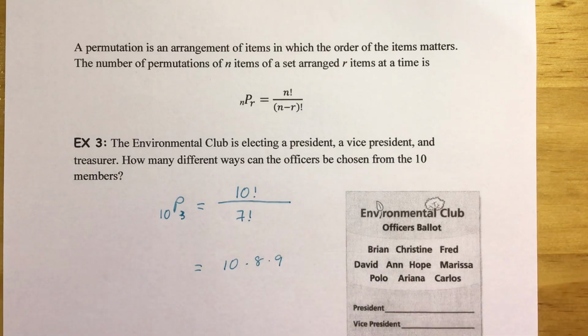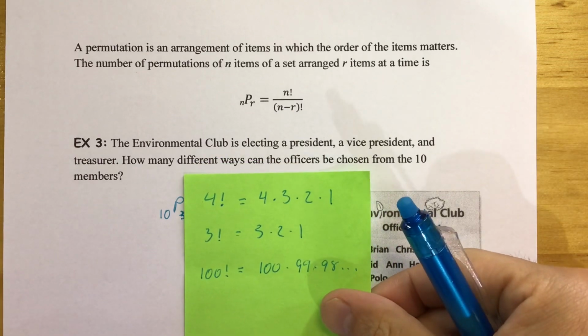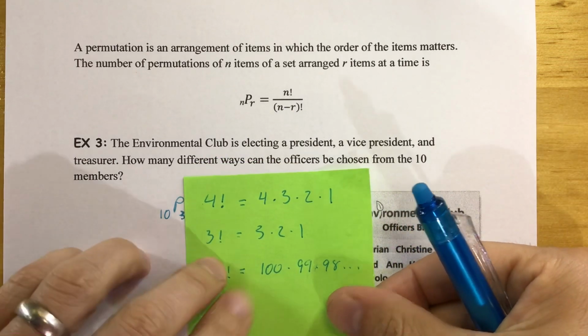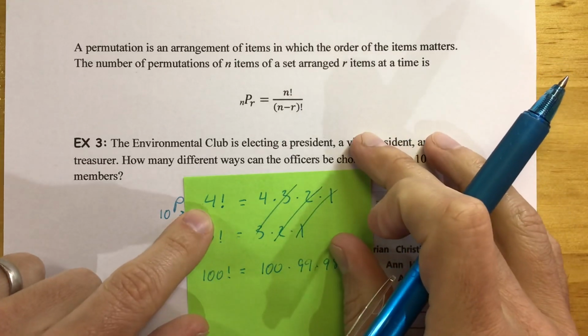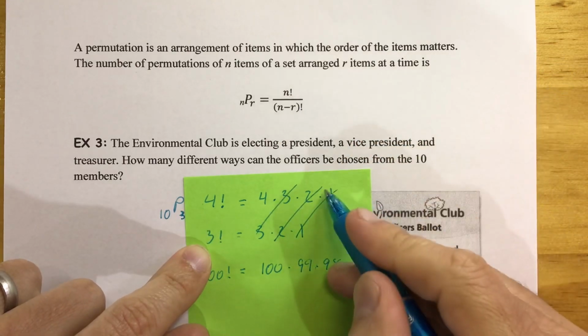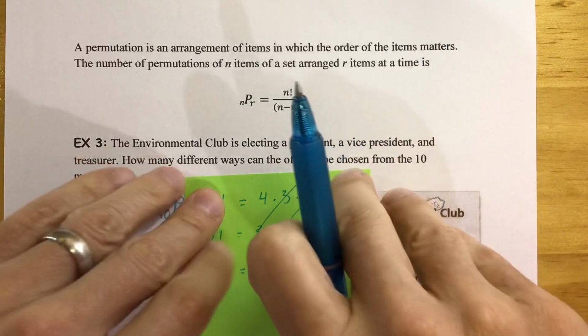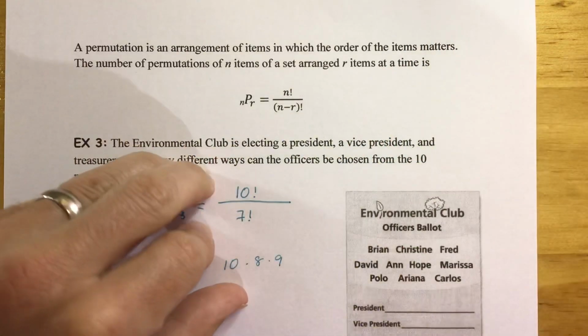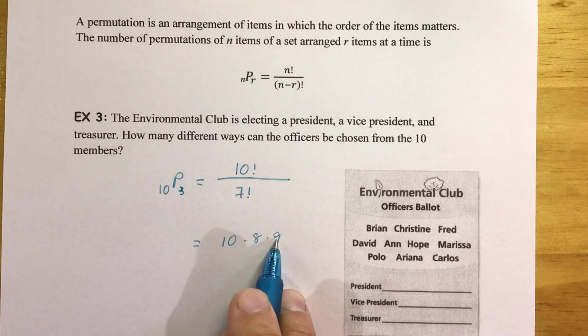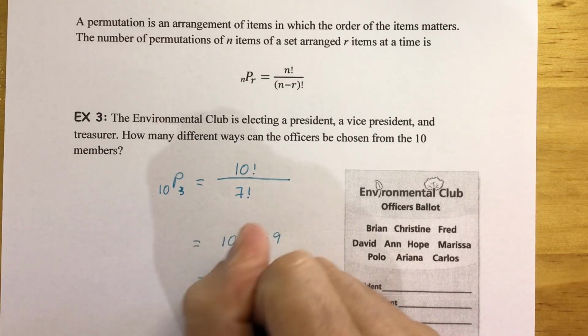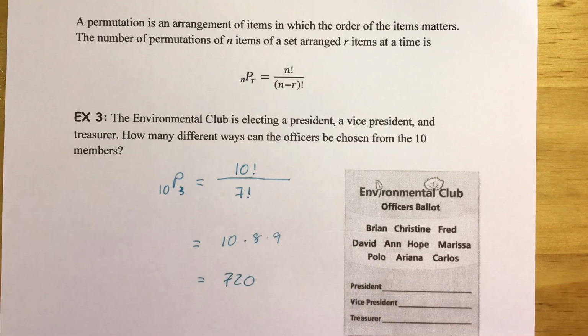Now, I don't want to write all the numbers and show you that they're canceling out, so I want you to visualize, based off of how I described the factorial before, that you can cancel out a bunch of numbers. So if you had 4 factorial over 3 factorial, all of that would cancel down to just 4. All right, and then with that said, 72 times 10 is going to be 720.